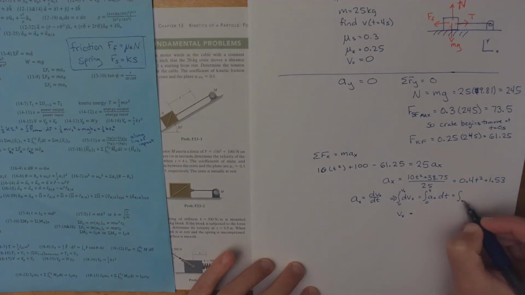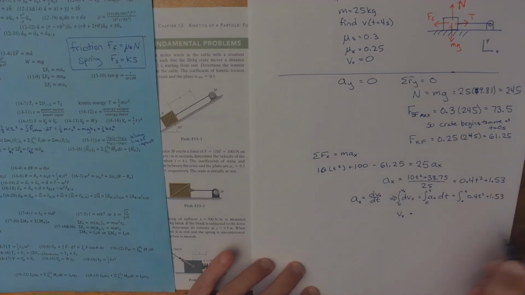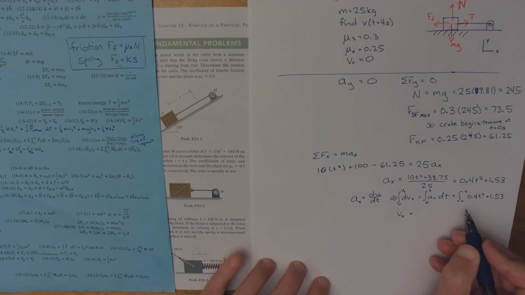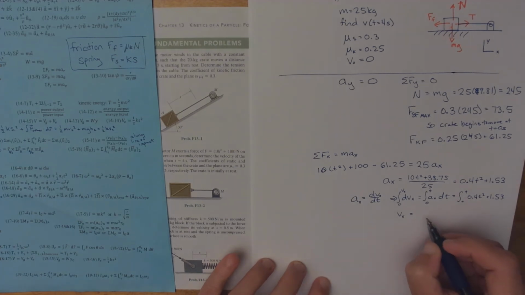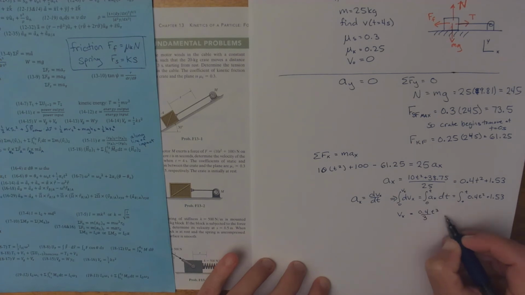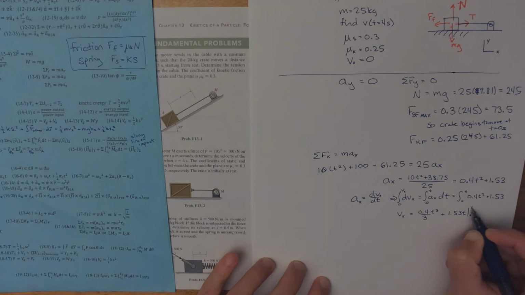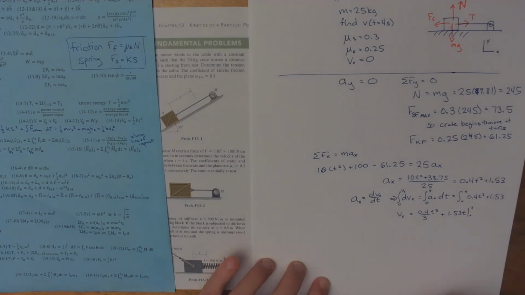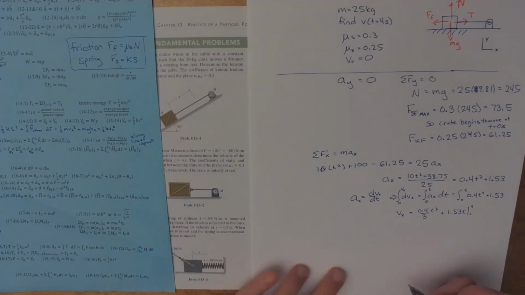And then we're going from 0 to t. We have 0.4 t squared plus 1.53. So when we integrate on the right-hand side, we have 0.4 times t cubed divided by 3 plus 1.53t. Plugging in the limits of integration just gives us the same thing back again.